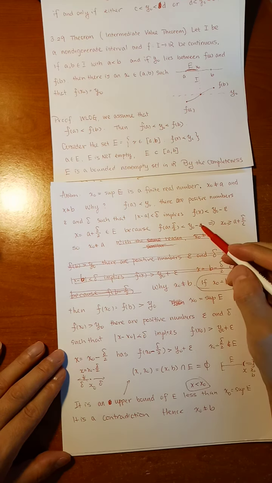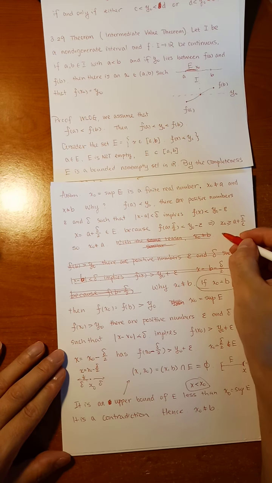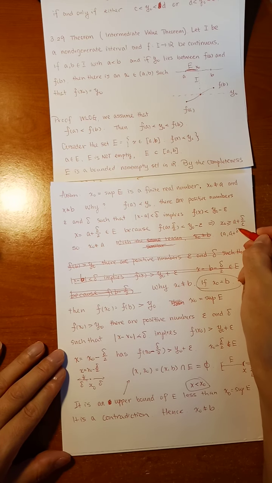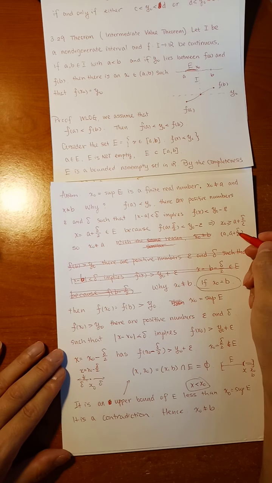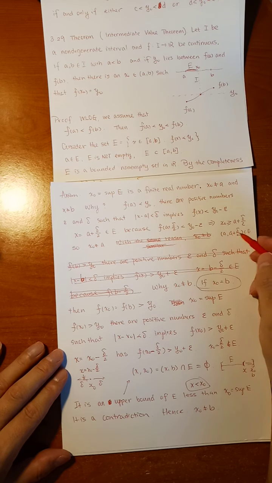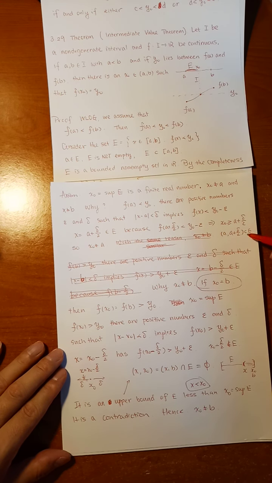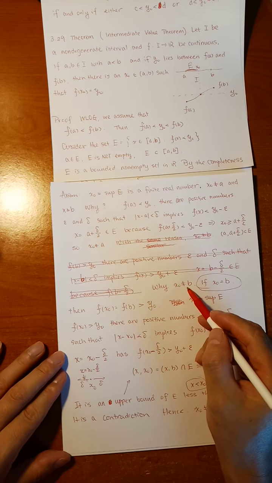So this whole interval, a plus delta over 2, is always inside E. The whole thing is always inside E, then x0 is going to be greater than a plus delta over 2. So x0 is not equal to a. This is the reason. It depends on the definition of E. Now let's talk about why x0 is not equal to B.